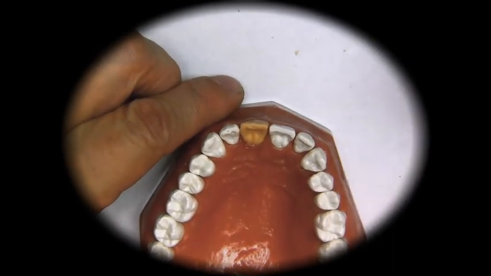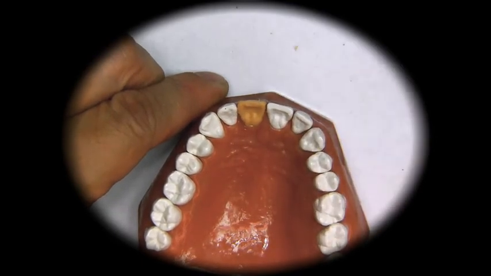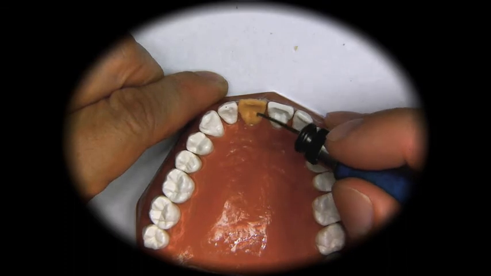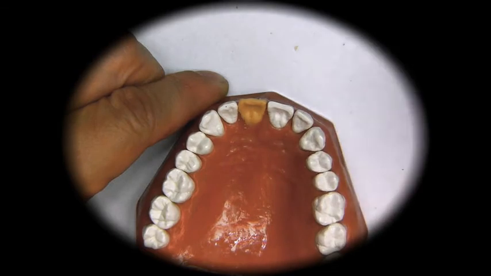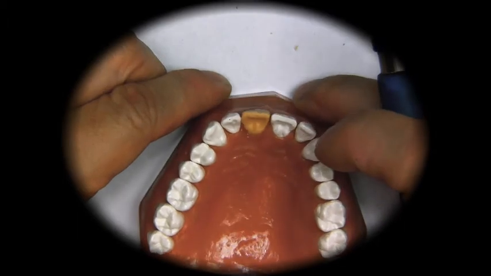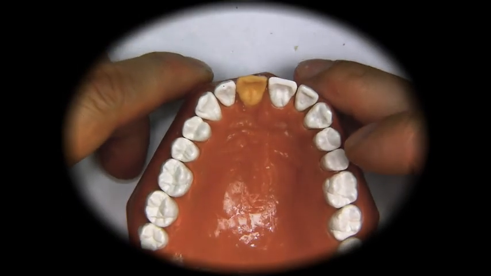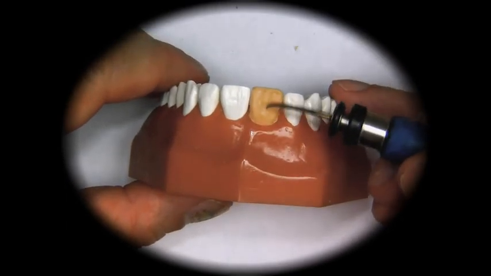Now most of the time, anterior teeth have a concave surface. Sometimes they can have more of a straight surface, and sometimes, depending on the occlusion, the dentist may request a convex surface. So now we look at the tooth in all angles, and again we have to correct this angle.